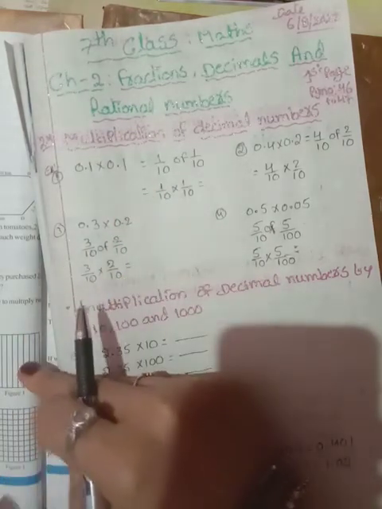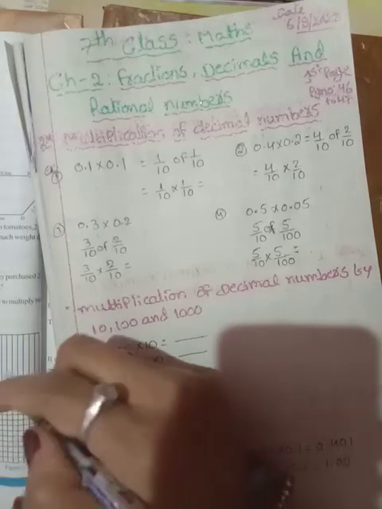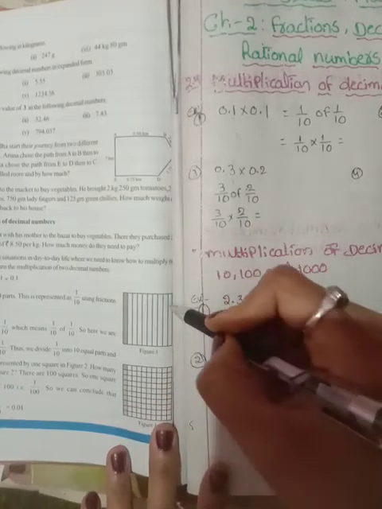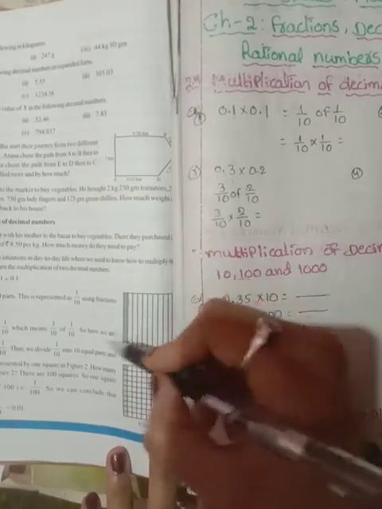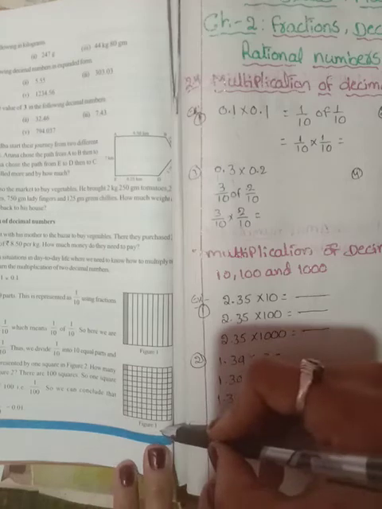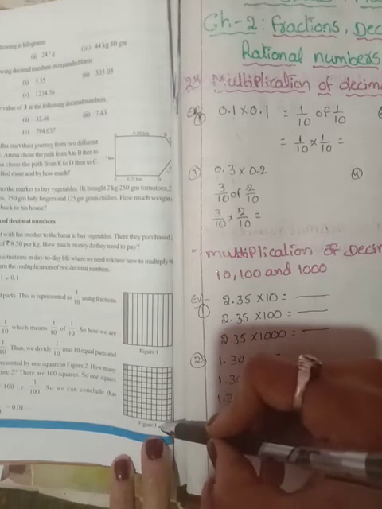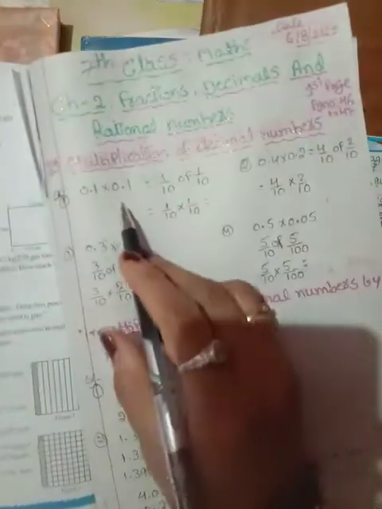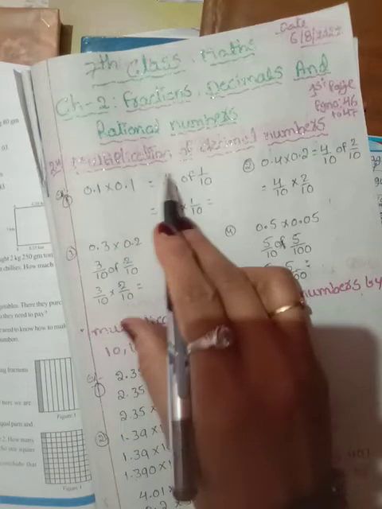Here from figure 1 you can observe in the textbook. Observing the figure, here it is 1 point, with 10 parts. 1 by 10 part. And here figure 2 is also another figure, and that is also 1 by 10. So 0.1 cross 0.1 equal to 1 by 10.